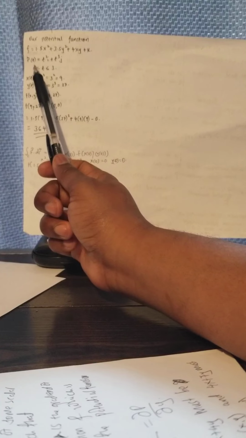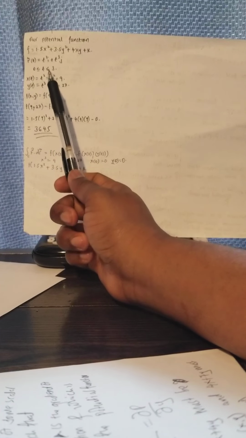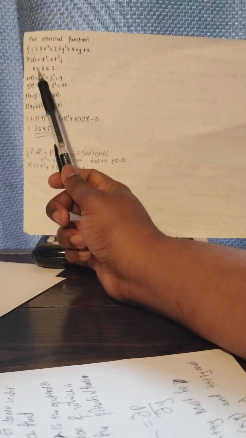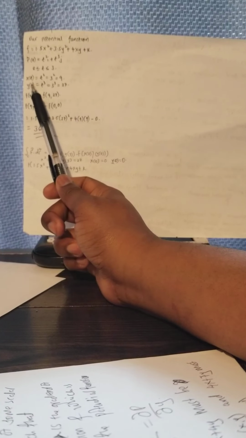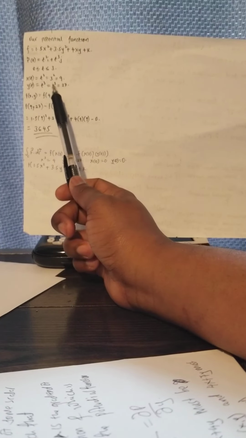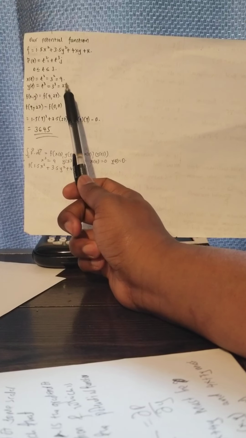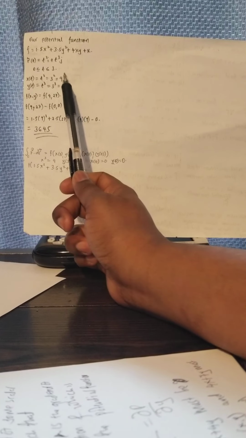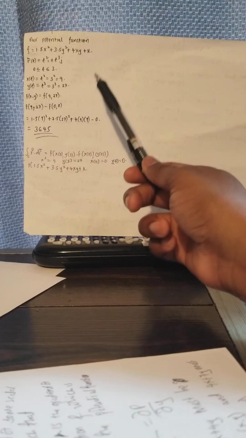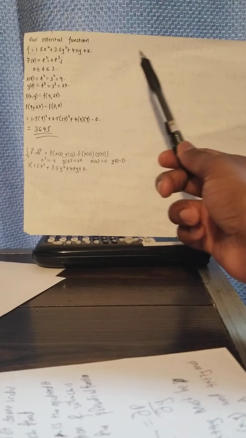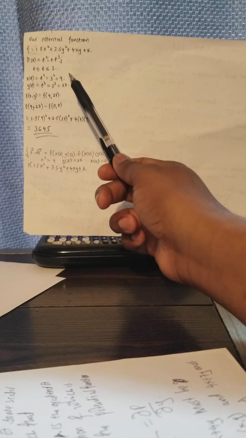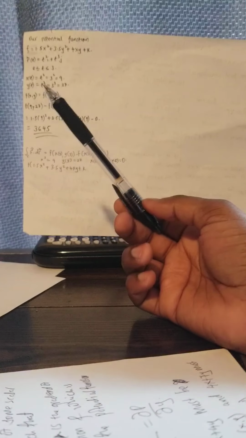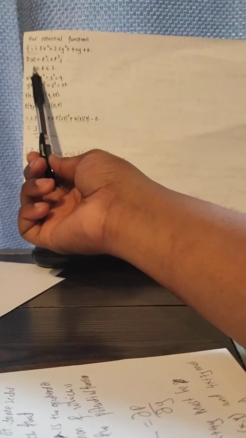So our x of t equals t squared, which is 3 squared, which equals 9. Our y of t equals t cubed, which equals 3 cubed, which is 27. So these are our b values, or rather where the function ends. Our a values are the zeros.